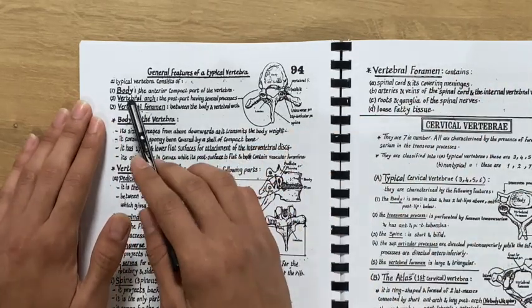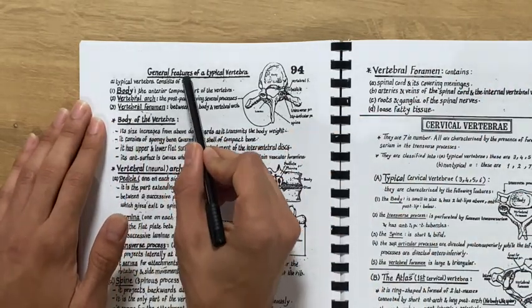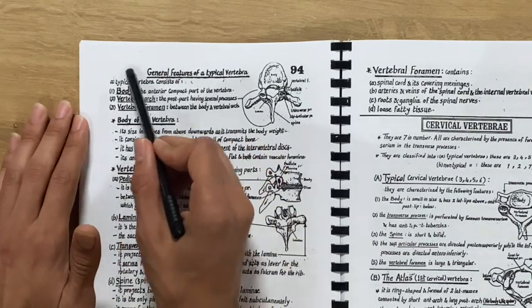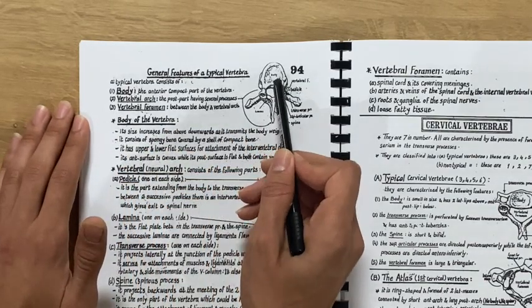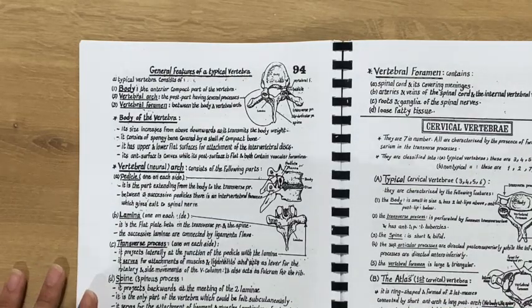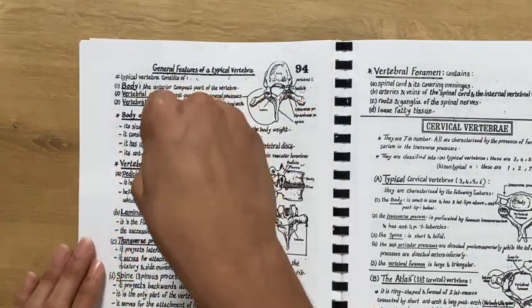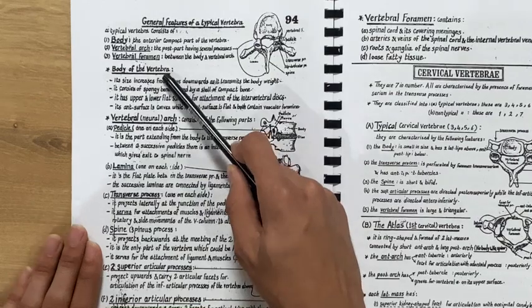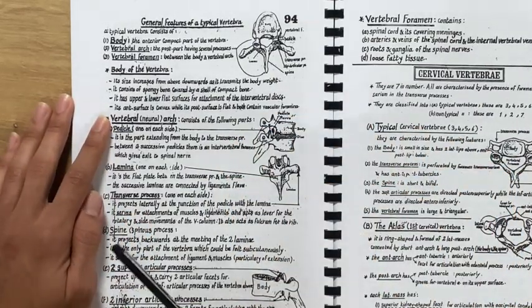For example, here, just say what the vertebra contains in general. It has a lot of structures. As I said, the body, right here.